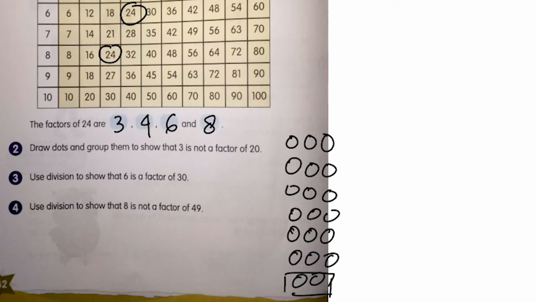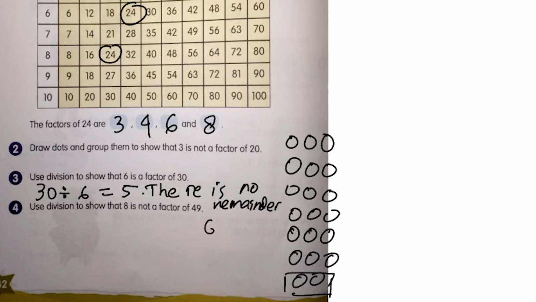Okay, we can write 30 divided by 6 equals 5, and there is no remainder. So 6 is a factor of 30.